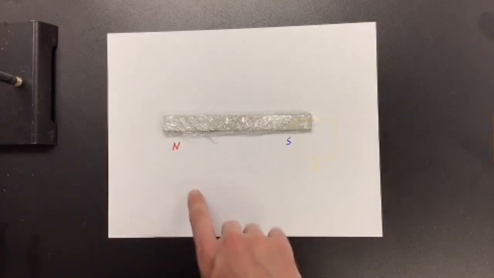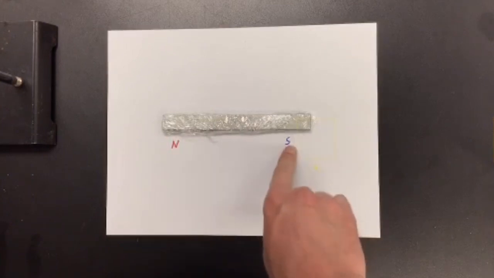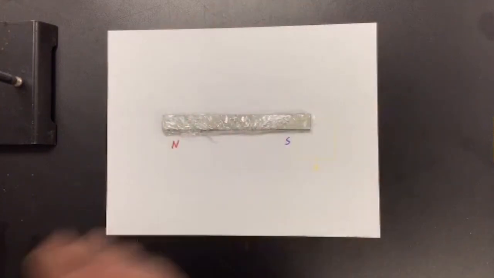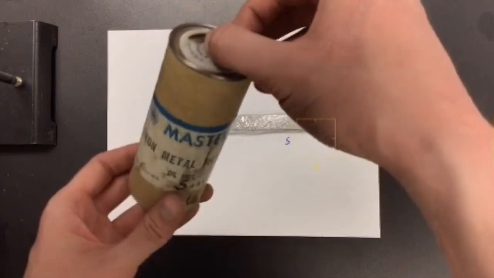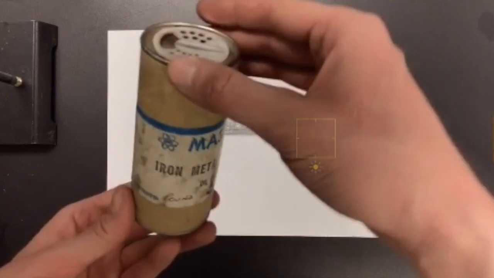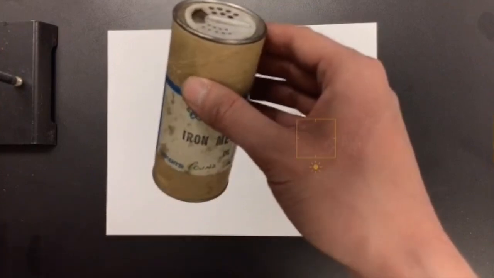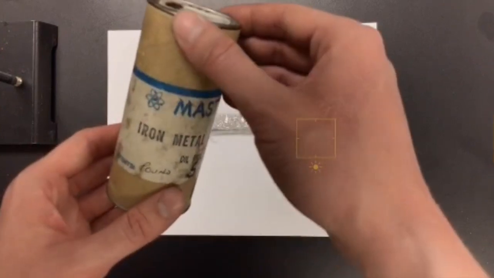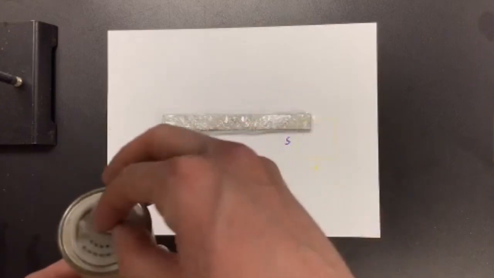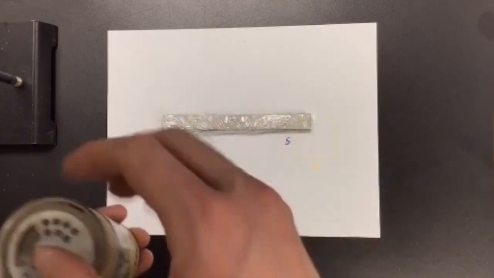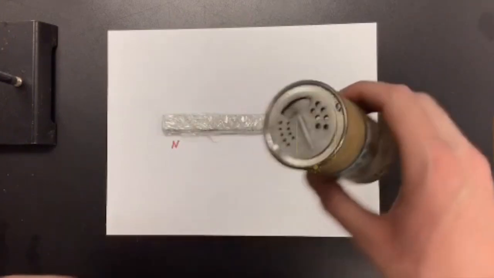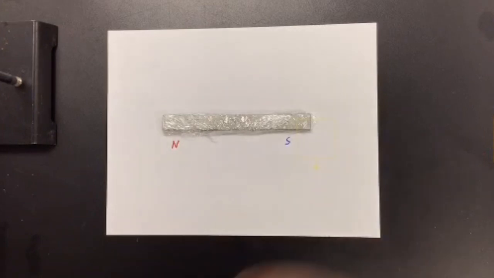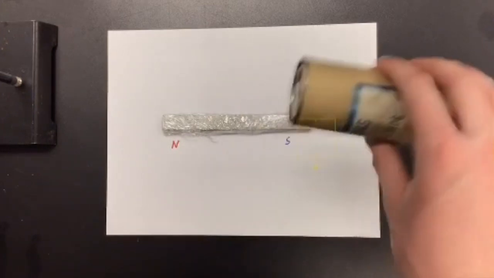Now, if you care, this is going to be the North Pole, this is going to be the South Pole. That's not going to end up mattering because we're just looking at shape, not direction, but it never hurts to know. The other thing I have here are some iron metal filings. Iron is ferromagnetic, right? In fact, that word ferromagnetic comes from the Latin name for iron, ferrum. It will respond to the magnetic field because of the magnet. It's small, so it can really be affected by it. I'm going to just sprinkle some on lightly, and we might reveal the shape of the magnetic field.